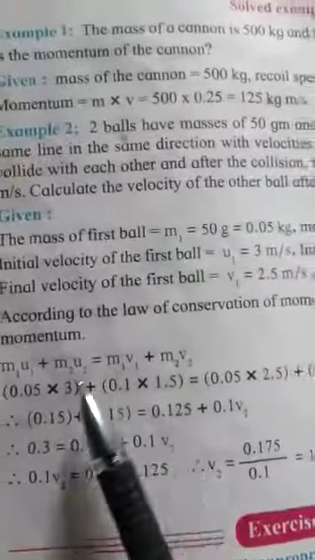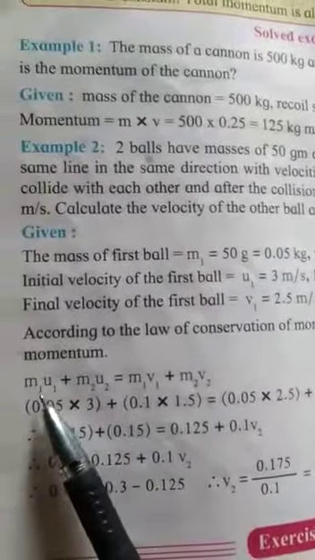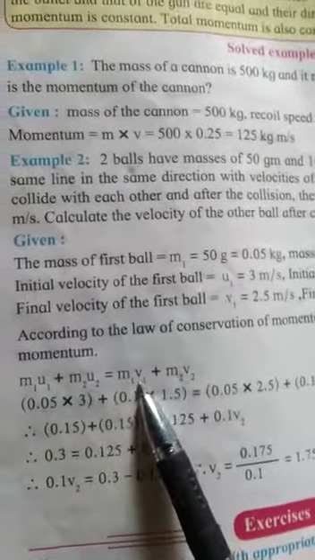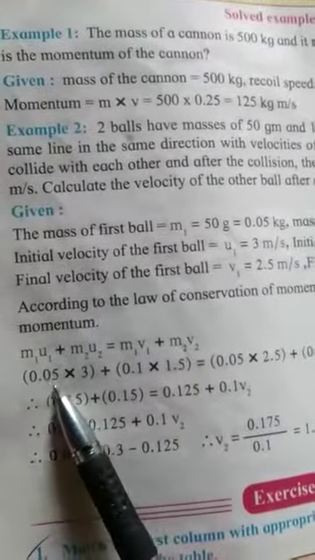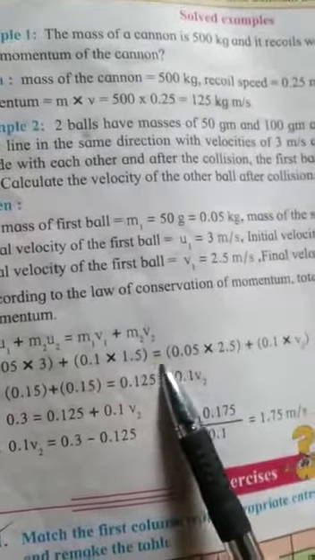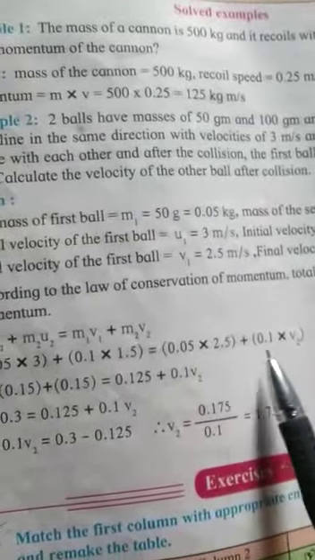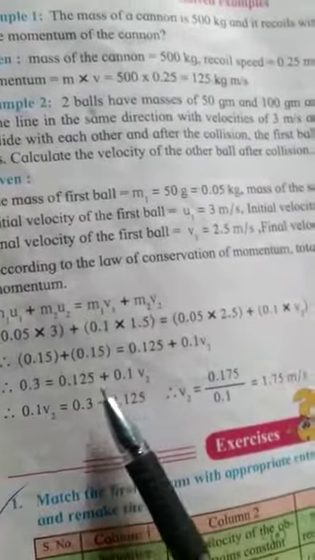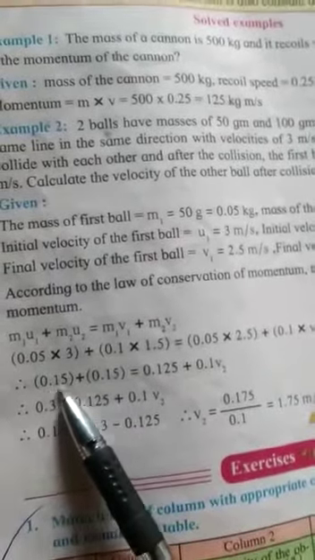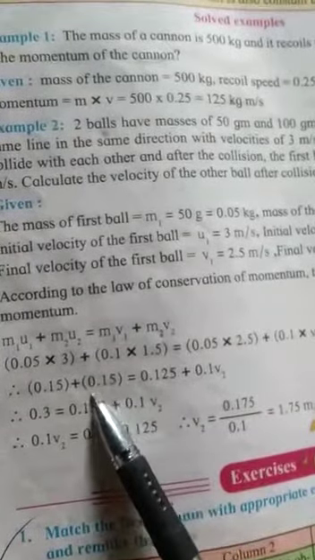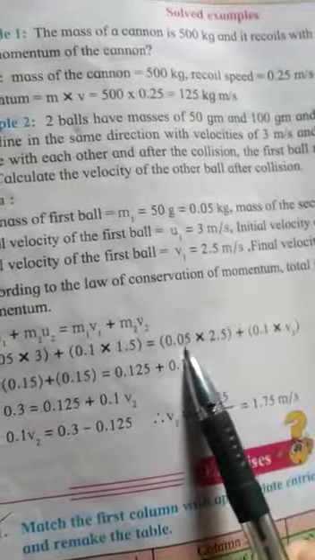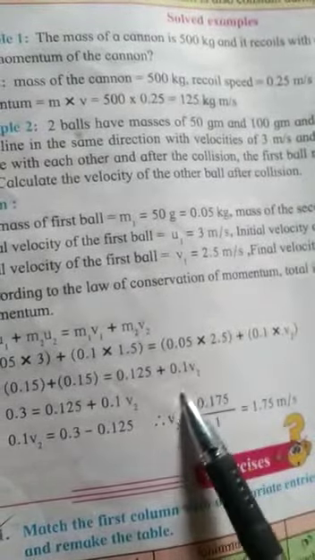Okay. The first equation we put here, according to the law of conservation of momentum: m1 u1 plus m2 u2 equals m1 v1 plus m2 v2. Put here values: 0.05 into 3 plus 0.1 into 1.5 is equal to 0.05 into 2.5 plus 0.1 into v2. Now after multiplication we will get 0.15, and here after multiplication we will get 0.15 is equal to 0.125 plus 0.1 v2.